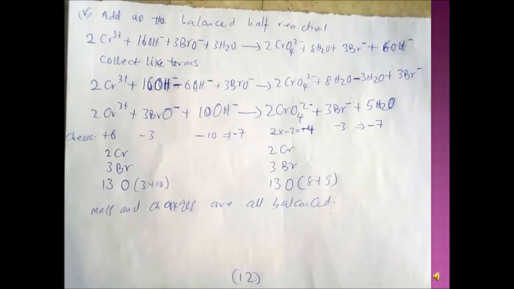We have 2 chromium on the reactant side, 2 chromium here. Look, we have 3 Br here, and then 3 Br. We have 13 oxygen. Now count the oxygen. You will see that there are 13. You can see that we have 3 with bromine here, then we have 10 with hydroxyl. So 3 plus 10, that is what? That is 13. And then when you look at this side, we have 8 here, and then we have 5 here. So 8 plus 5 is 13. So if you look at the overall reaction now, everything is all balanced.